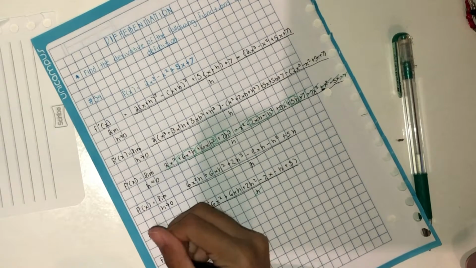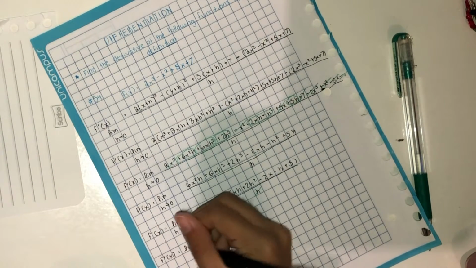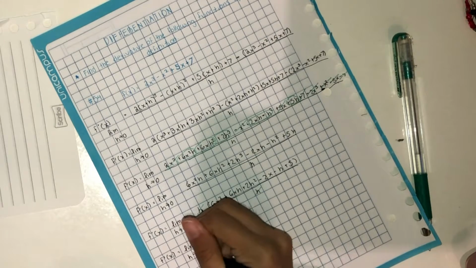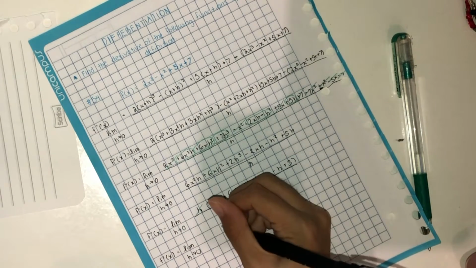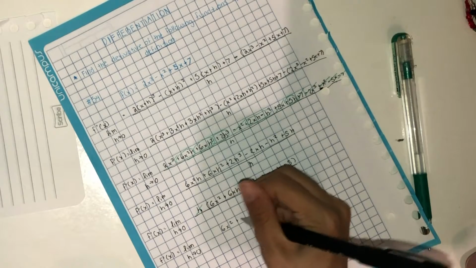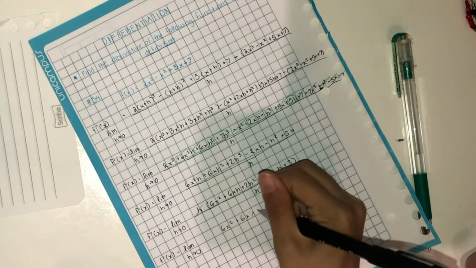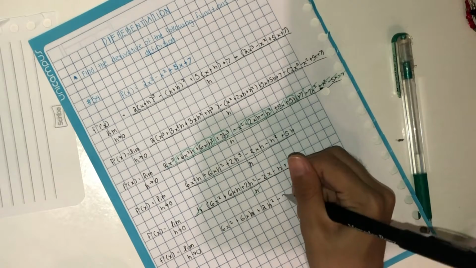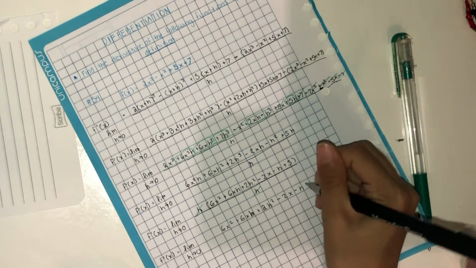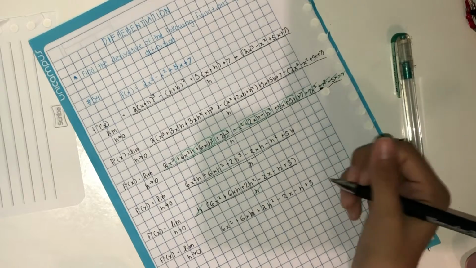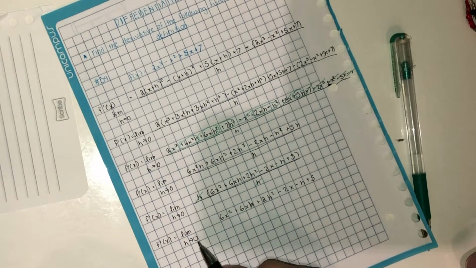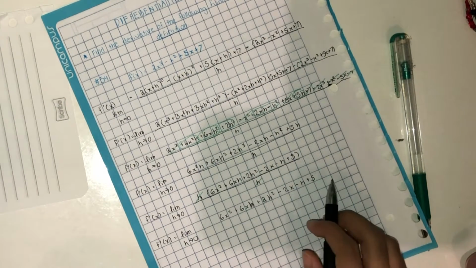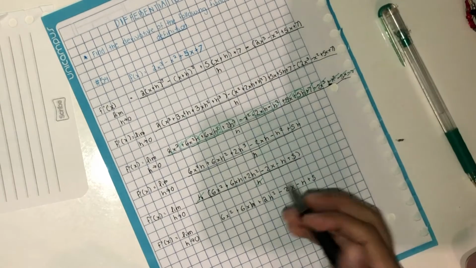And we write again the function. So in here, we need to plug the 0 in the h to get our final answer.